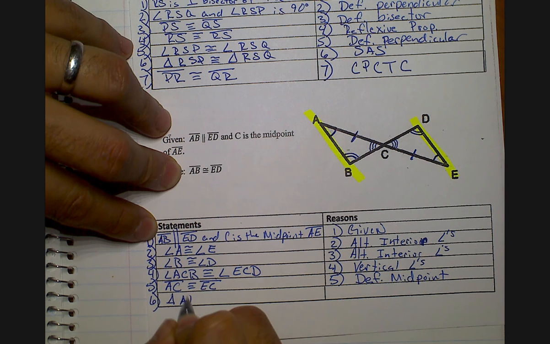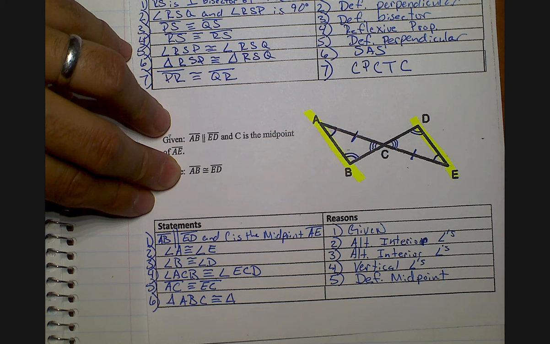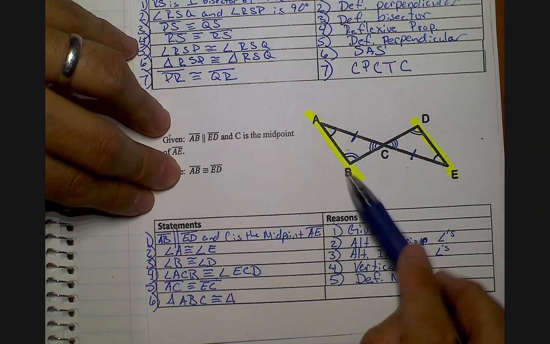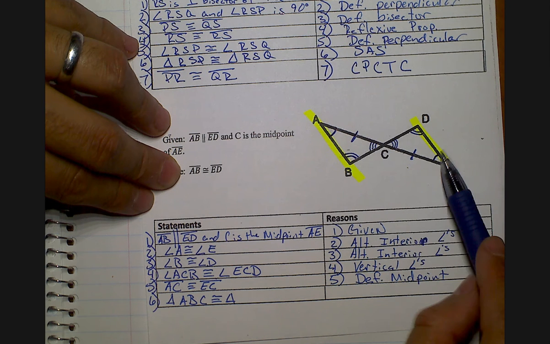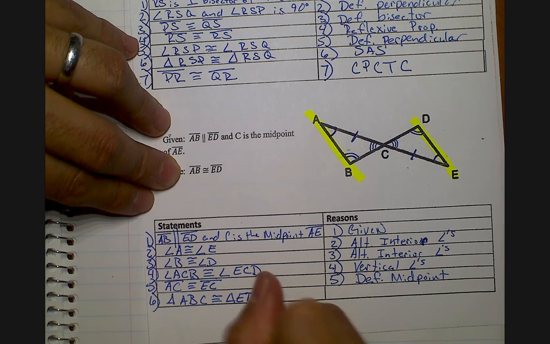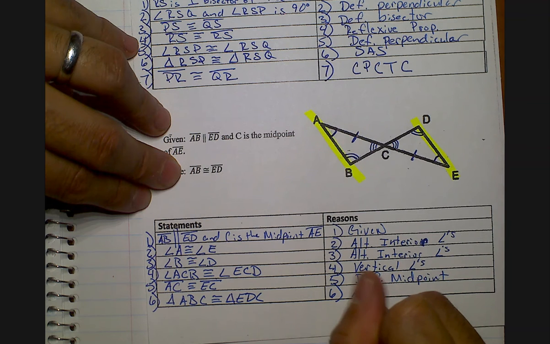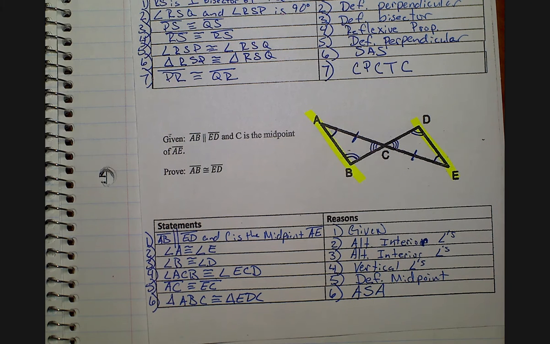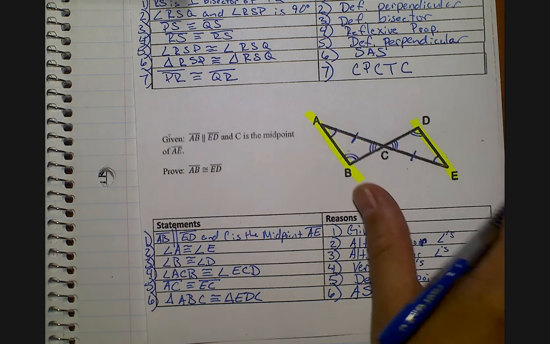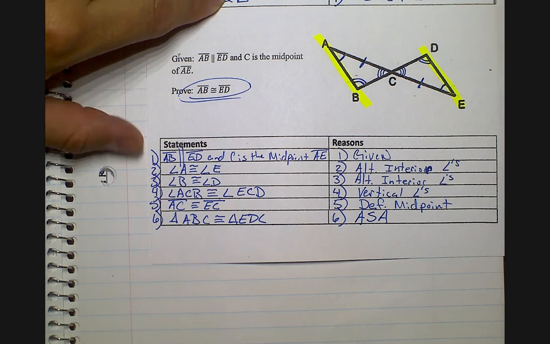So triangle ABC is going to be congruent to triangle what? EDC, because it goes 1, 2, 3, and then EDC is also 1, 2, 3. Very good. So 6 by angle, side, angle. Okay, so I have angle, side, angle there now. But did I prove what it said to prove? No, it did not prove it yet, right?